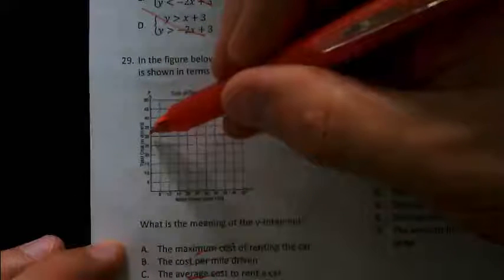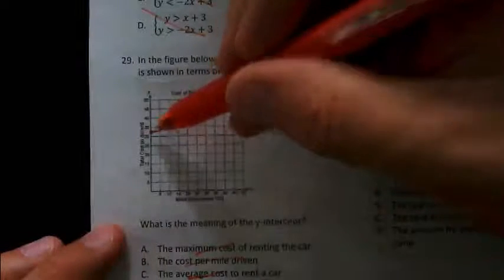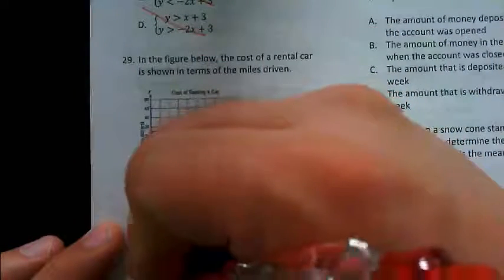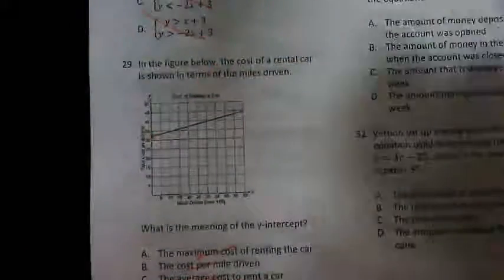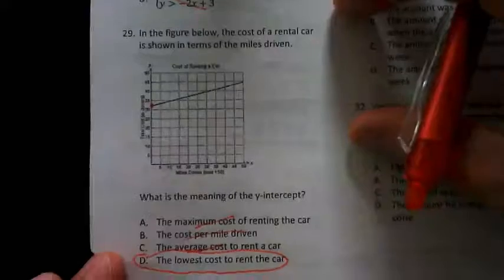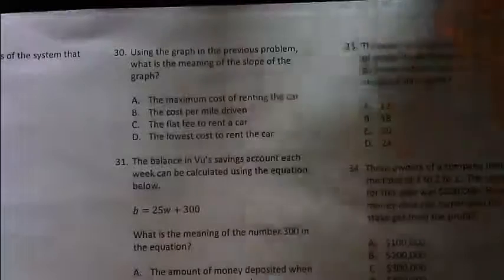The lowest cost to rent a car? Well, that's the lowest point on the graph, and it's our starting point. That would be the value you have to pay before you drove any miles. So, D is the correct answer. Again, that's before you even drive it at all. That would be the cost to rent it, even if you didn't drive it. All right. On number 30.